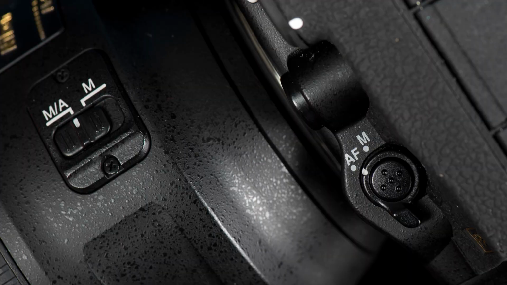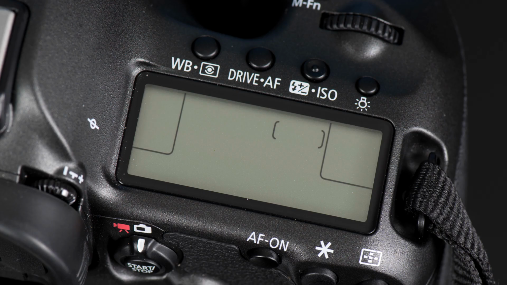On higher end cameras, you're going to have a dedicated button on the camera that you can press and then cycle through those modes. On Canon cameras, for example, you might have a button on the top of the camera that you have to press and then you use one of the dials to cycle through the different modes.